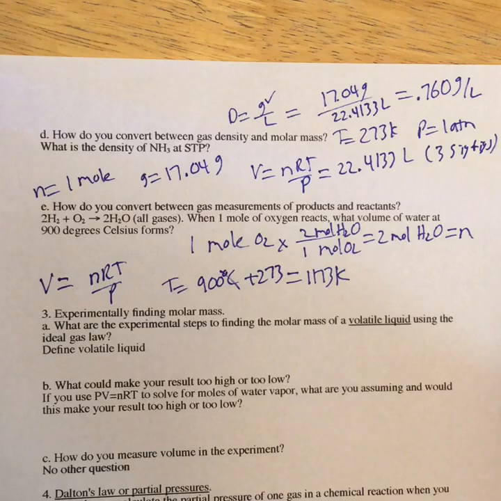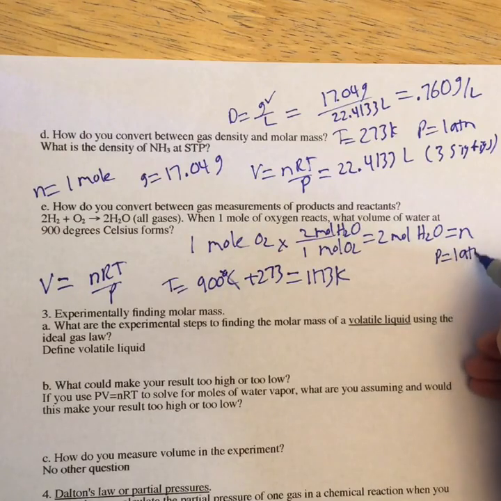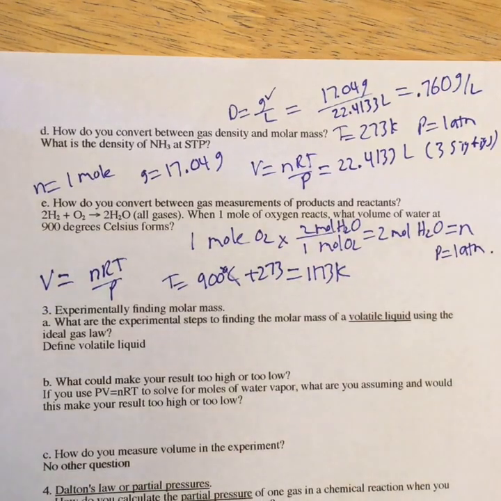Oops. I guess we needed pressure and I didn't give it to you. Sorry about that. So we're assuming we have normal atmospheric pressure, I suppose. So we're just going to say pressure is 1 atmosphere. Sorry about that. I'll text Miss Block right now and tell her about that so that's not so confusing to you.